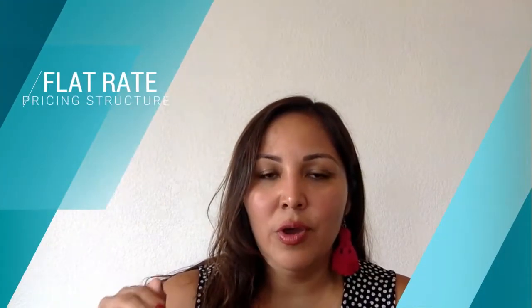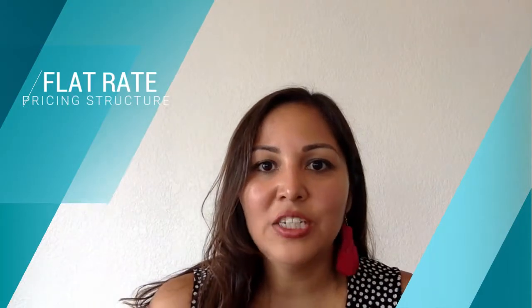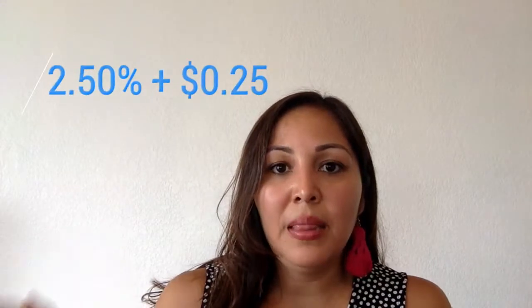The first one is flat rate pricing, and that is essentially when you take that credit card, how much it's going to cost you, and it's usually a flat percentage rate plus a per item fee, or it could be just a per item or just a percentage, but regardless, you know how much it costs per transaction based on the amount of the transaction.